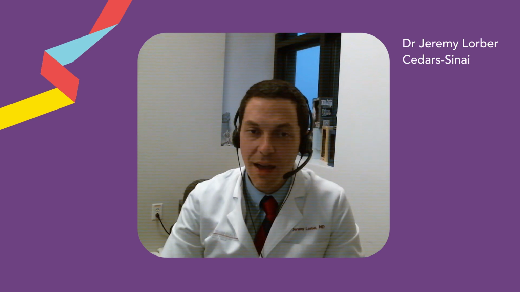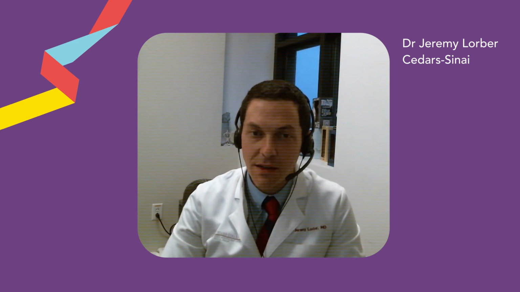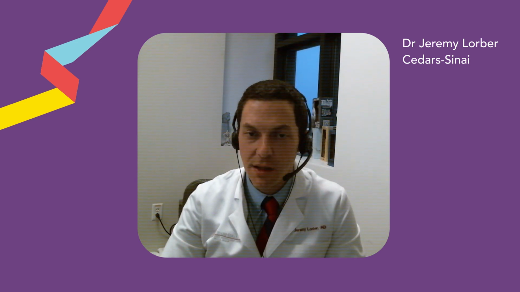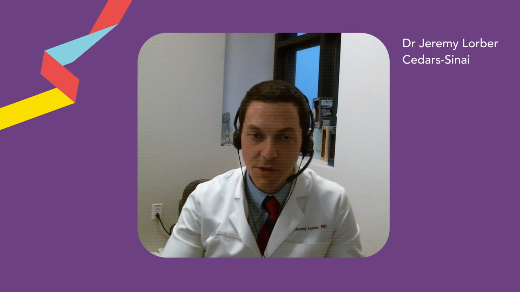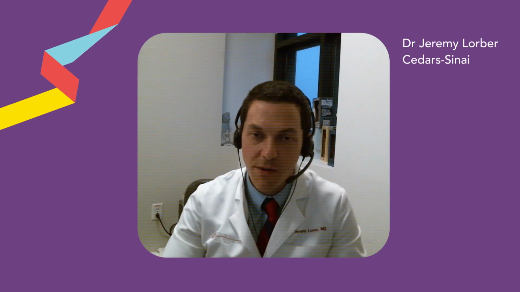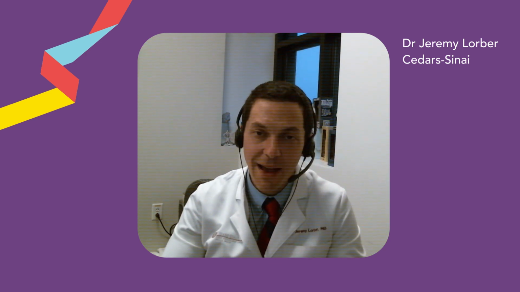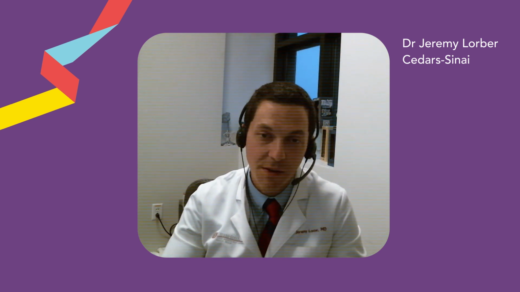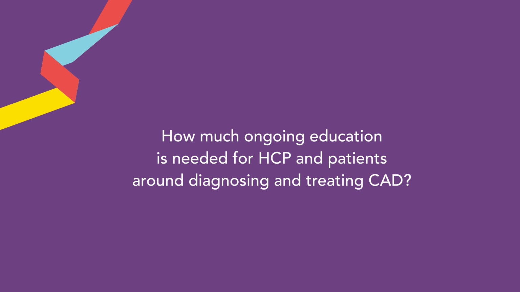For CAD, the same approach has been taken. Several clinical trials recently are what we call basket trials, which include not just CAD, but patients with other diseases. So, basket trials are one way for a rare disease to still have a useful clinical trial and possibly better therapies going forward. How much ongoing education is needed for healthcare practitioners and patients around diagnosing and treating CAD?